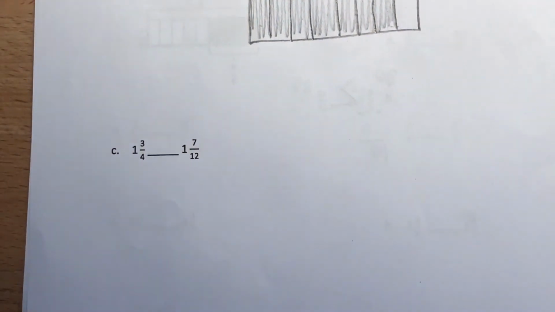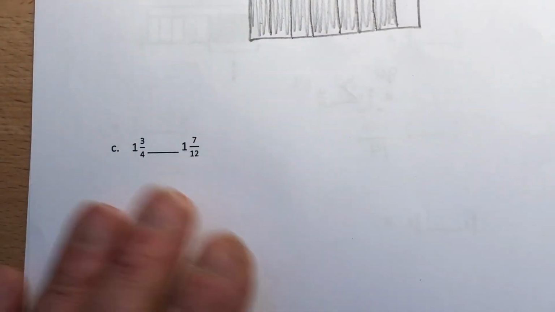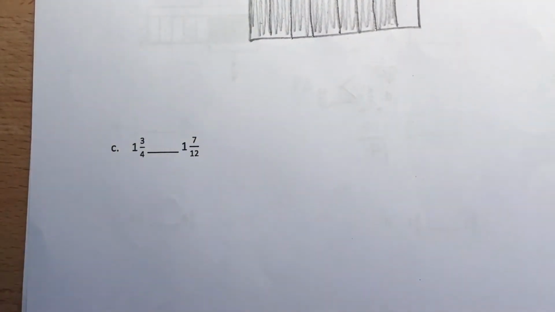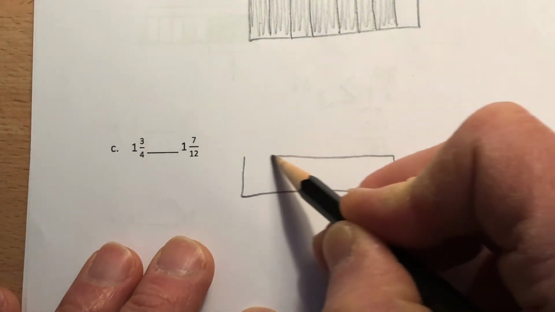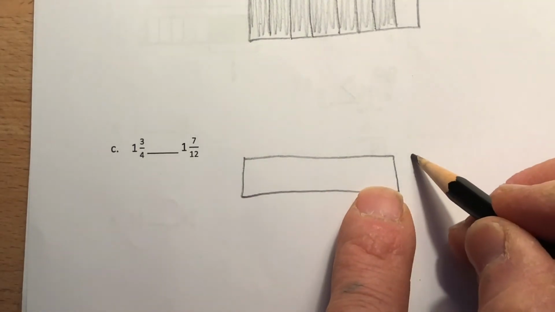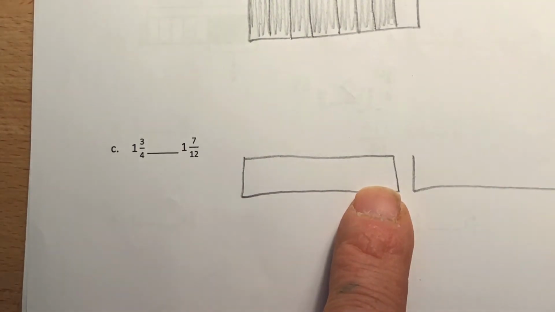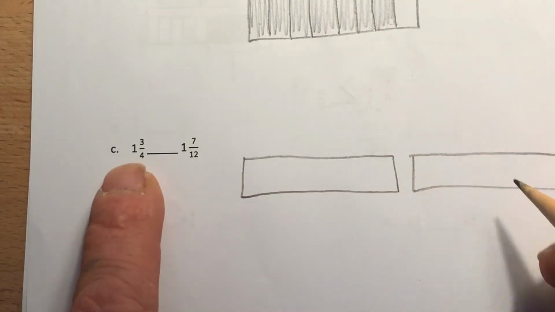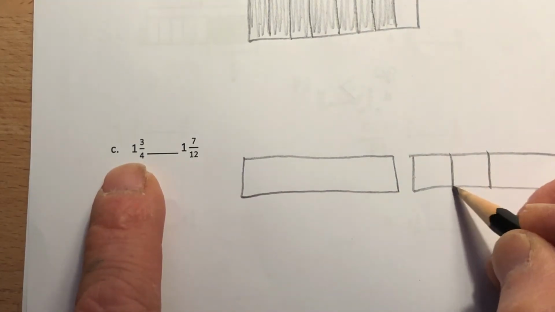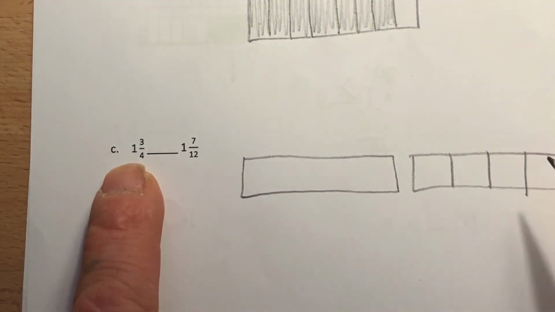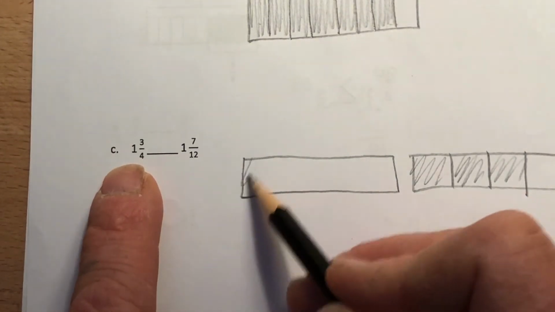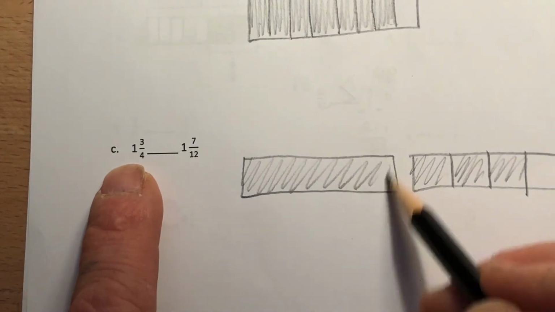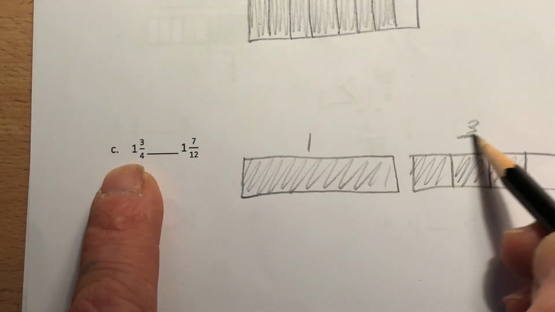Let's check out this one. All right, this is 1 3/4 and 1 7/12. Okay, if I draw this out, it would look like this. There's 1 3/4. So here's my 1, and here's my 3/4. See how that works?